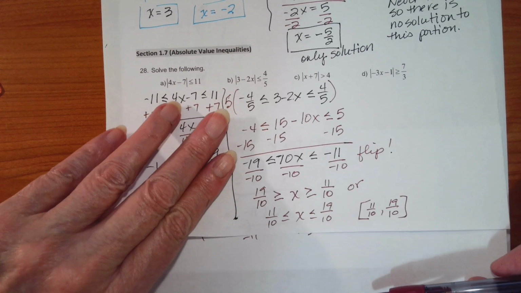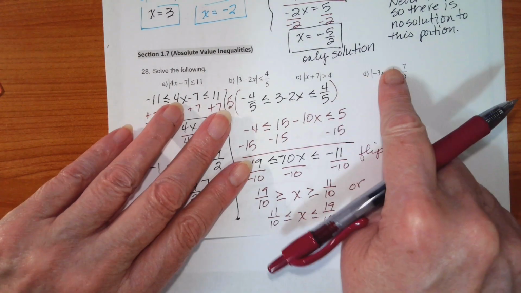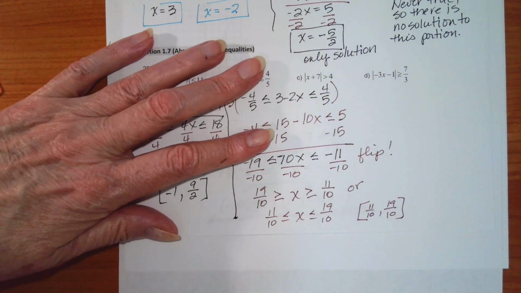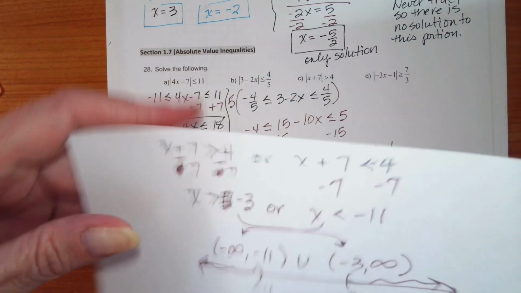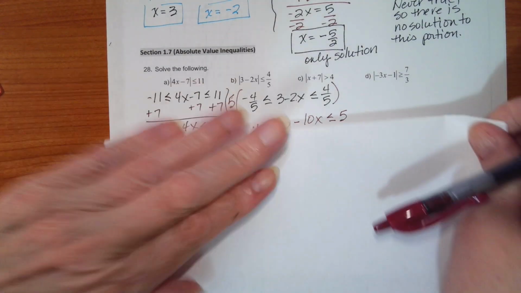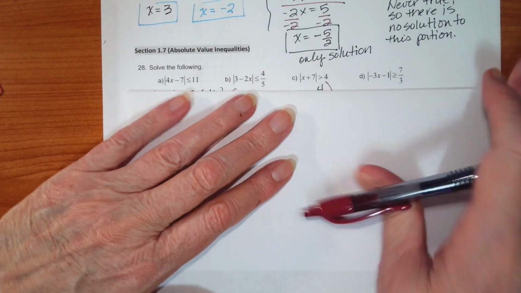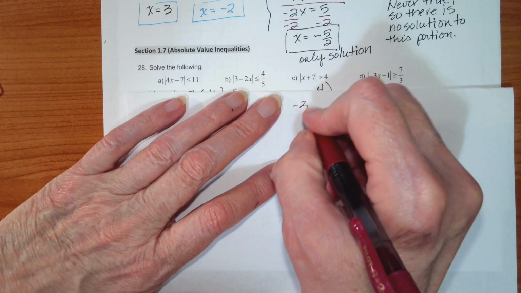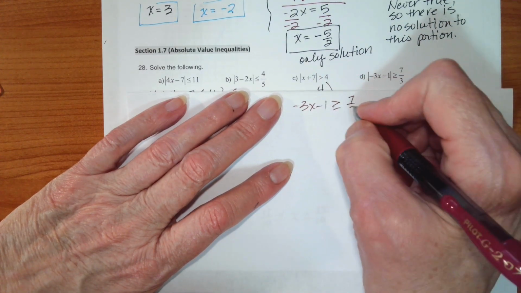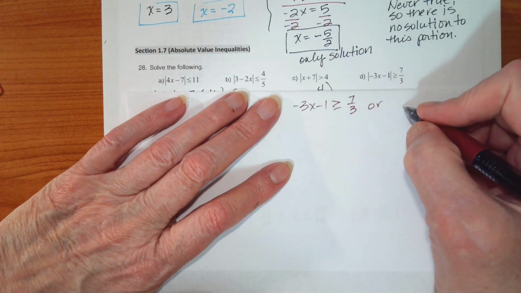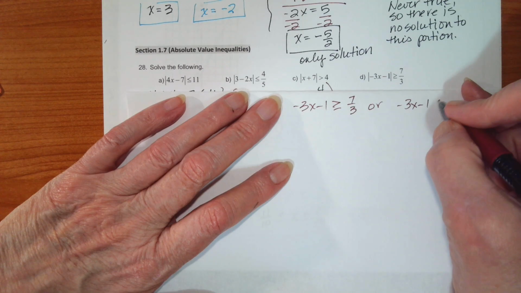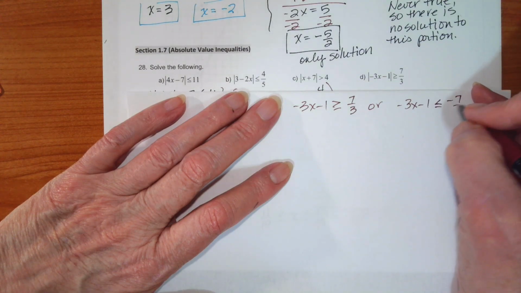Okay, and then my last one on this video, if this is greater than or equal to 7/3, then I know I have to turn this into two inequalities. Negative 3x minus 1 is greater than or equal to 7/3, or negative 3x minus 1 is less than or equal to negative 7/3.